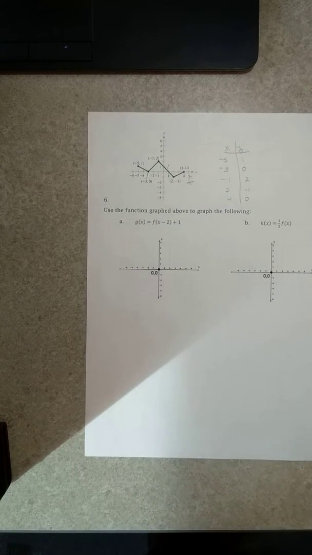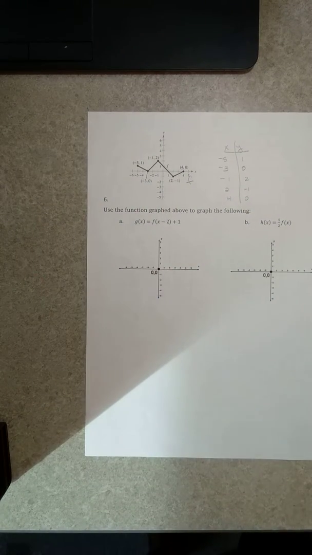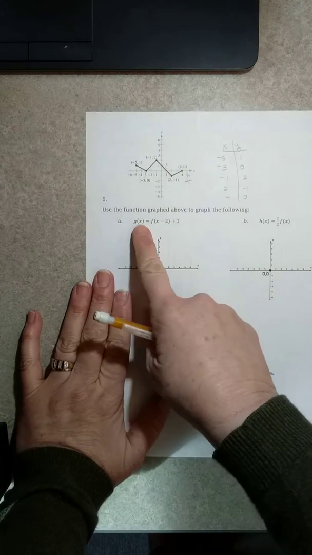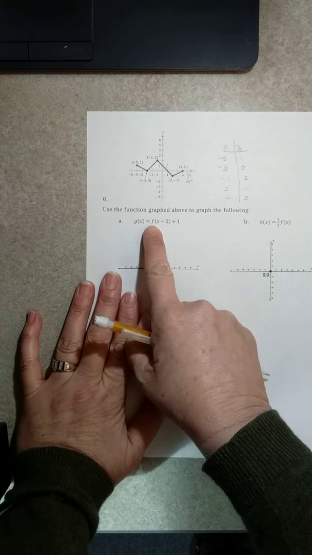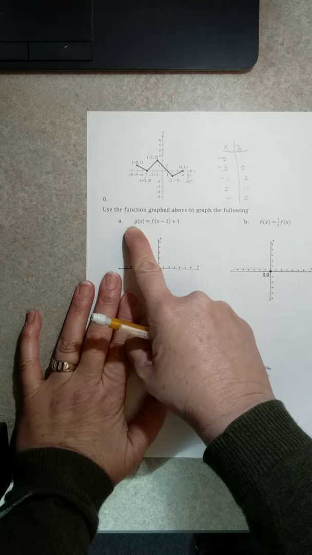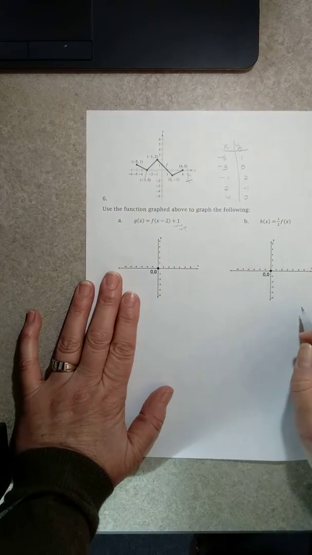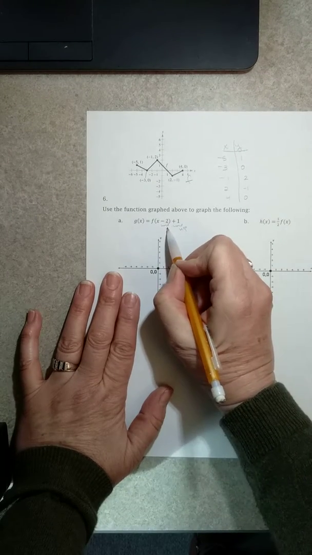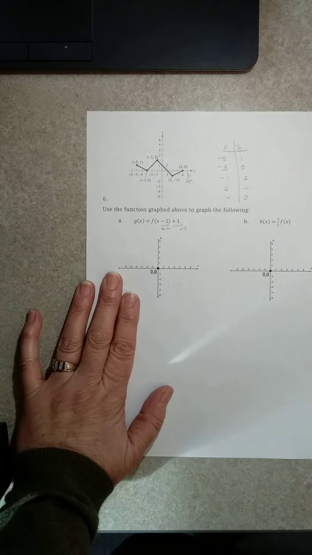And I have a bunch of points, and if I plotted those points and connected them with line segments, that's what the f function is. So what they're telling me here is that the f function can get moved and become a new function called g. If I move that f function up 1, and I move all the points on that function right 2, it will become this new function called g.